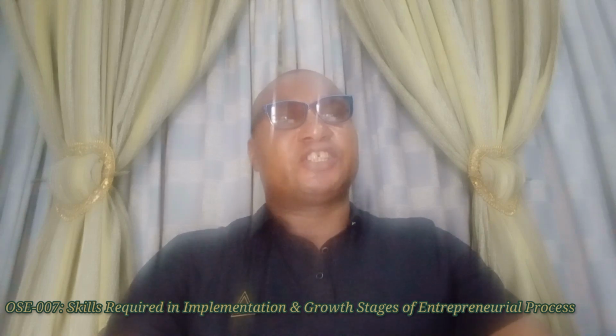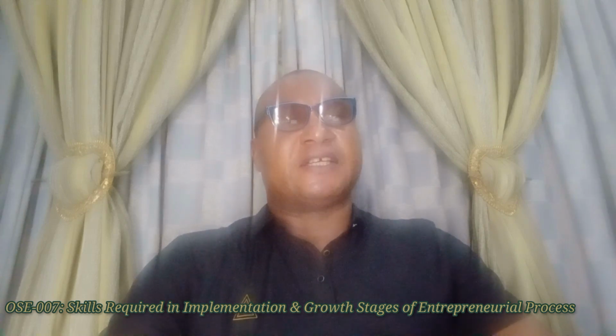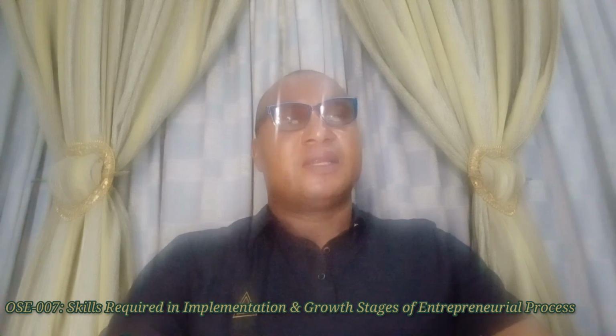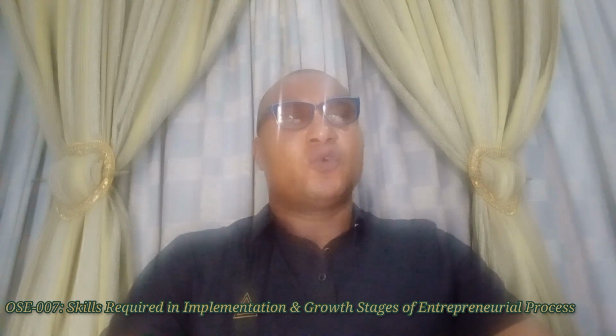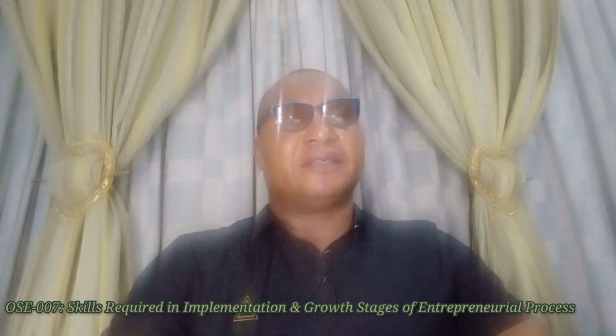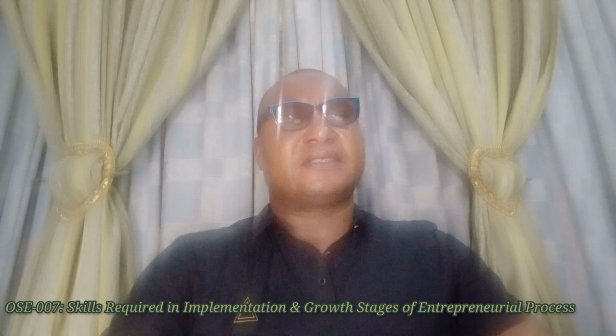Now, the skills required in entrepreneurial process, stage 4, which is growth. The last stage in the entrepreneurial process relates to that which facilitates the continued survival of the firm, which may lead to its expansion to some optimum size determined by the market demand forces. Growth is critical to entrepreneurial success and distinguishes the entrepreneurial venture from the small business.